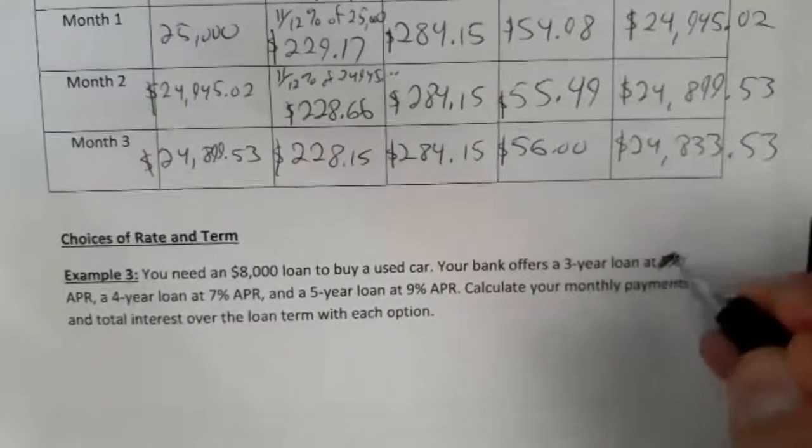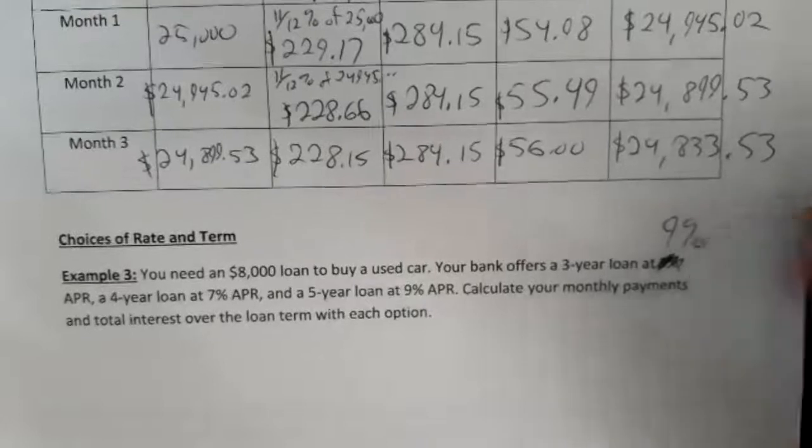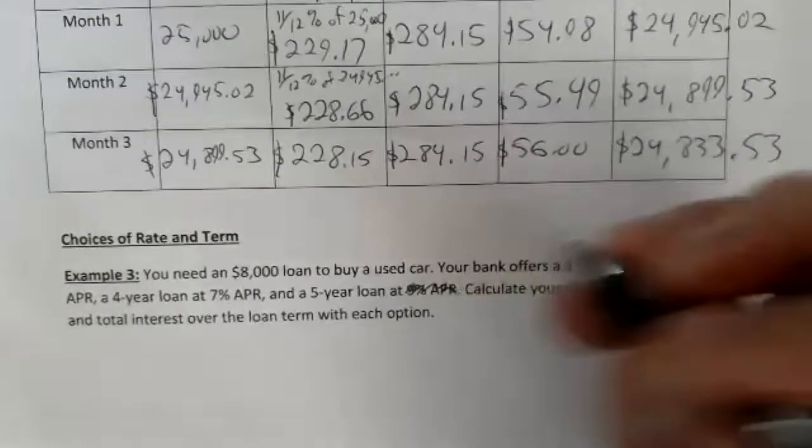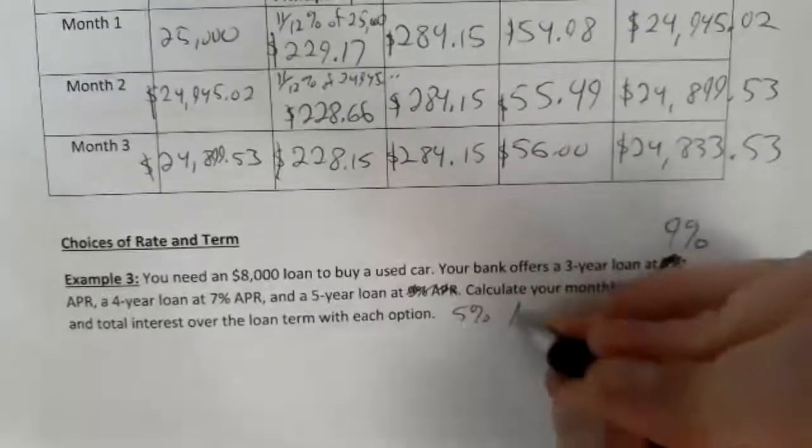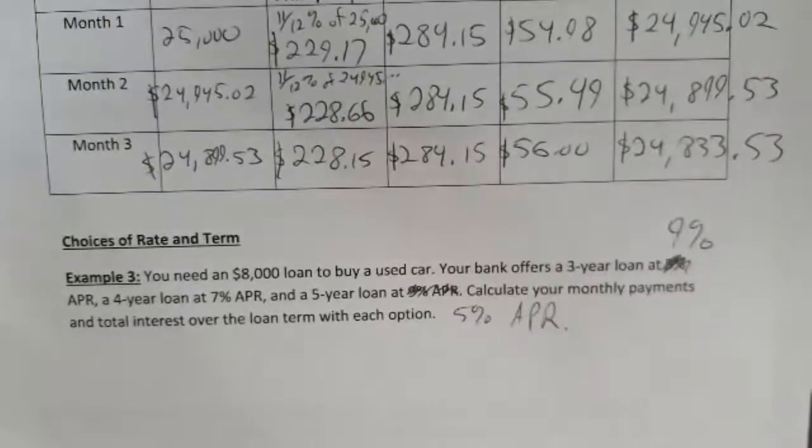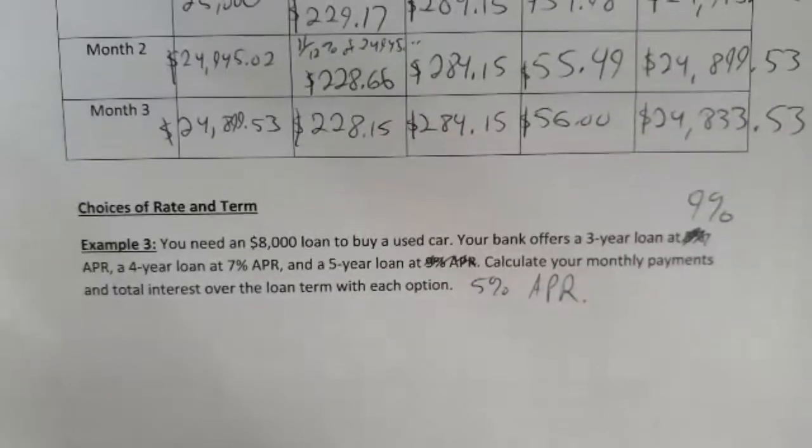I think I want to change these things around. So I'm going to change this problem a little bit. I think I want to do this 9%. This will make a little more sense. I don't know why I wrote it that way. 5% APR. This would make a little more sense because typically the shorter the loan, the higher the percentage, your APR.